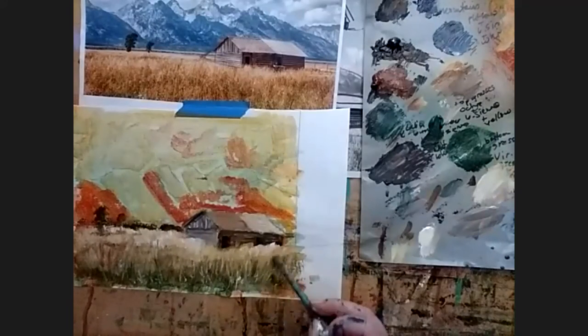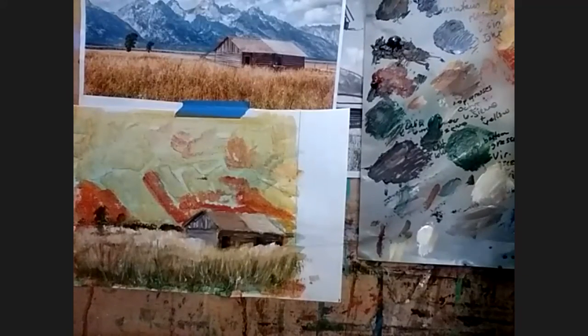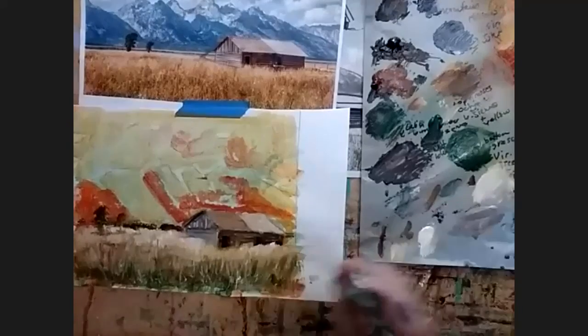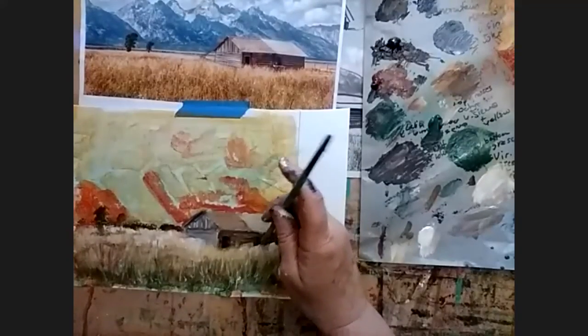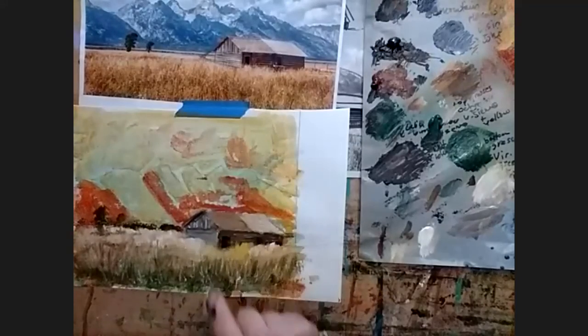So just do your best to start to layer in those colors. Find your brush that creates the stroke you're looking for. What's going to give you the soft, fuzzy, fluffy look?